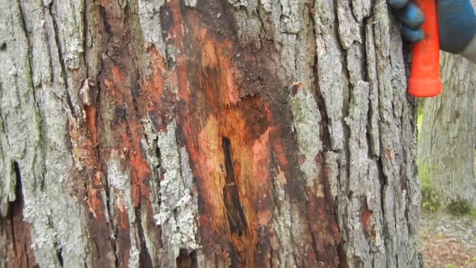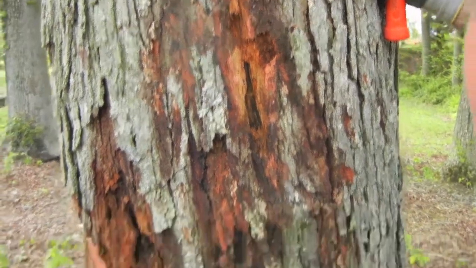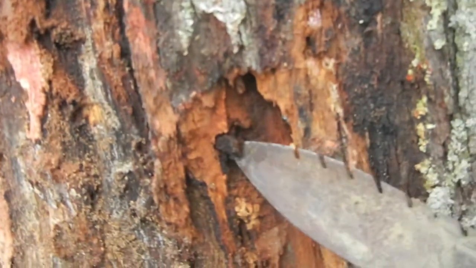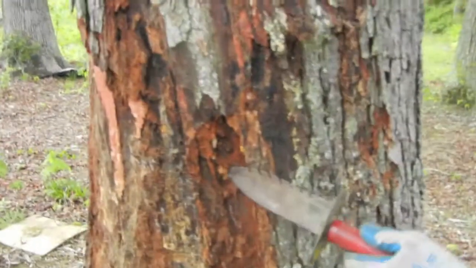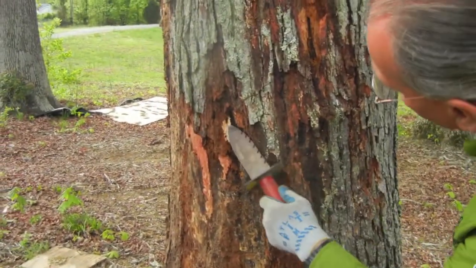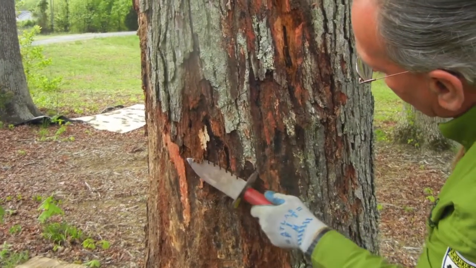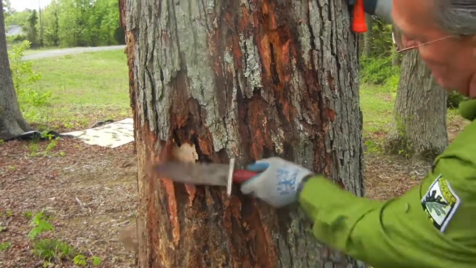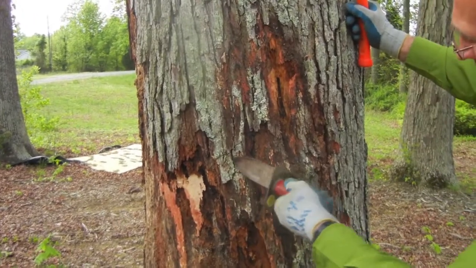The fluid from the tree, its sap, becomes infected. And here's some more evidence of it, this discoloration right there. See it? And the tree is fighting it off. You can see the delineations of scar tissue. This right here is new scar tissue that's been formed. And it's sort of asking us for help to do it.